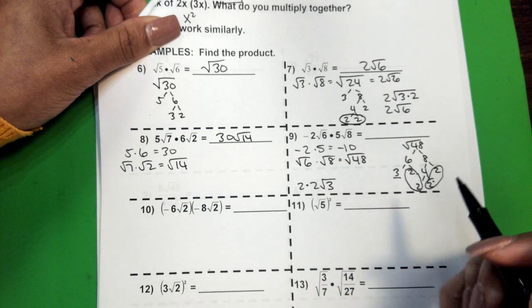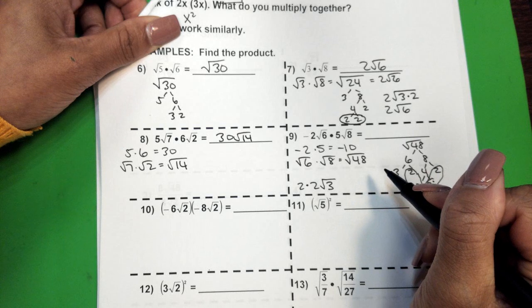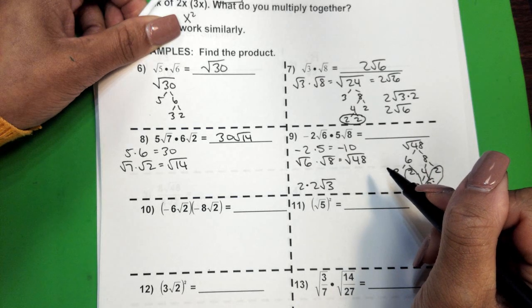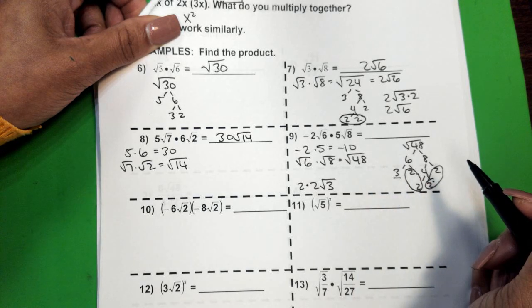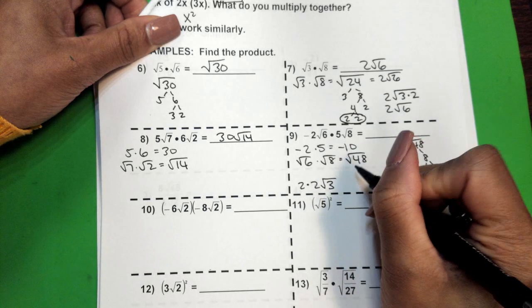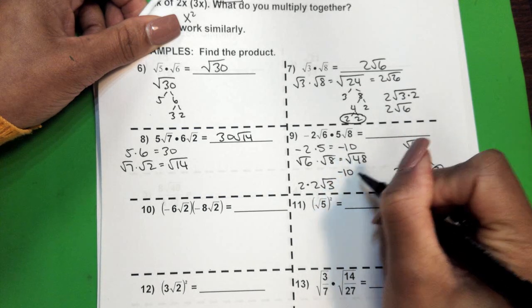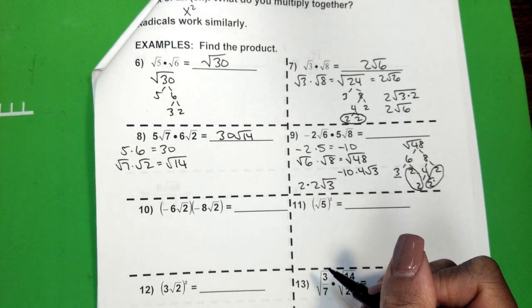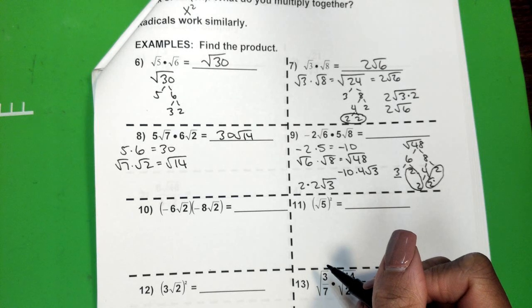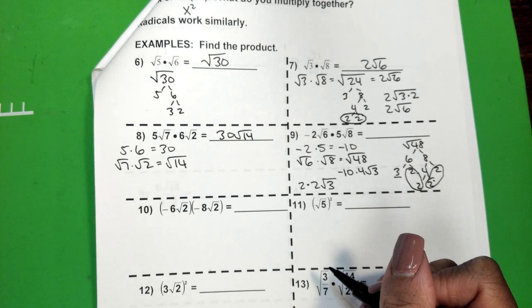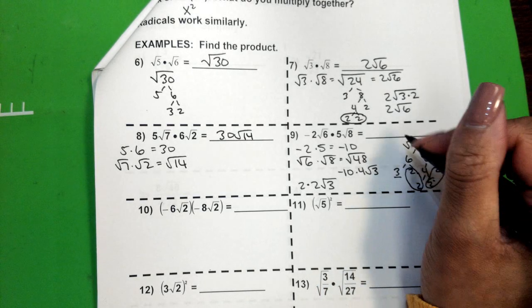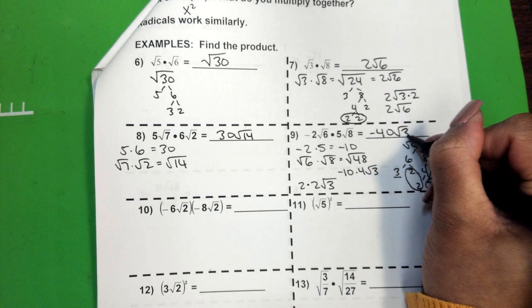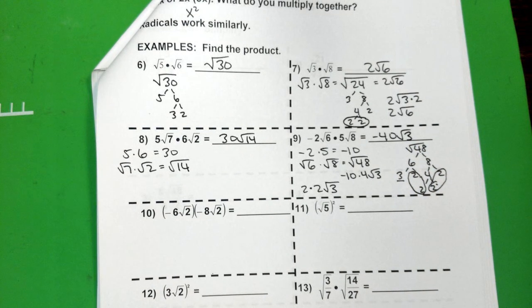Alrighty. And so, I have negative 2... Alright, so I'm left with negative 10 times 4 square root 3. And so I'm left with negative 40 square root 3. Alrighty, let's move on to the next one.